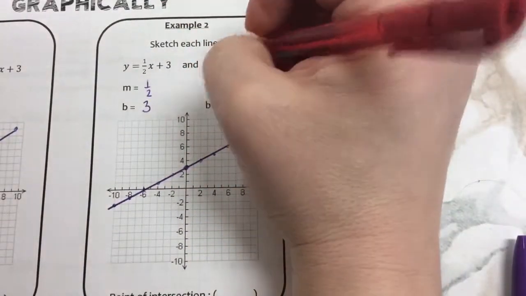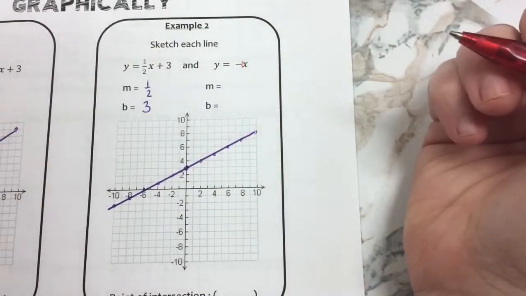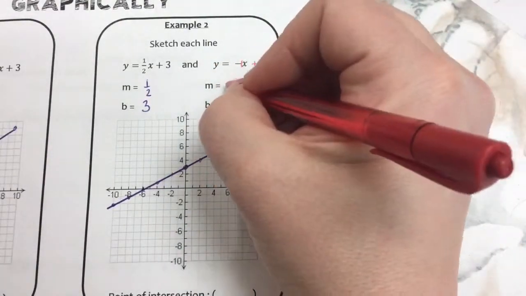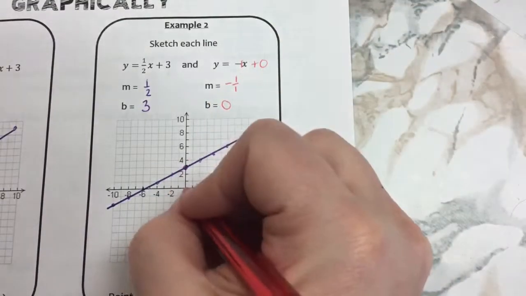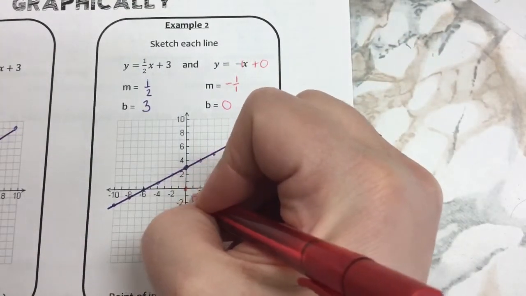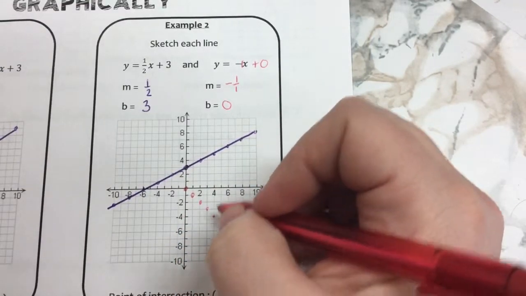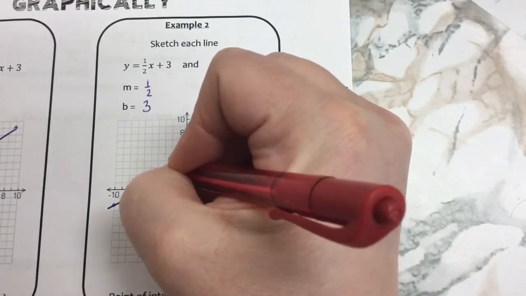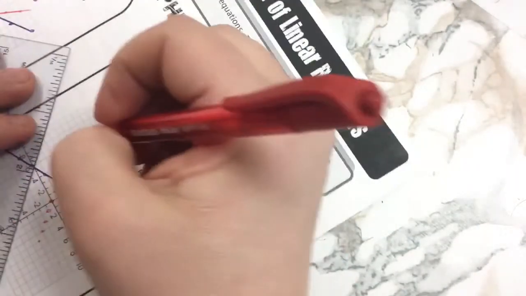And for this one here, whatever's in front of the x, when it's just a negative, it's as though it was 1, because x is 1x. And if there's nothing after, it's as if there were plus 0. So your m, your slope, is actually minus 1 over 1, and your b is 0, which means you start right on the origin right here. And then it's a negative slope, so you're going to go down 1 over 1. You're going to follow it down like this, and you're going to go the other way, so you're going to go up 1. And see, I've already hit my point of intersection, but again, I want to create a really nice line, so I'm just going to keep going for a little bit.